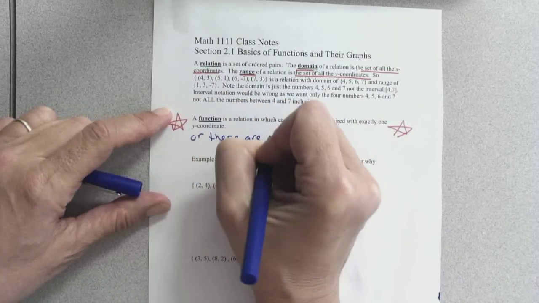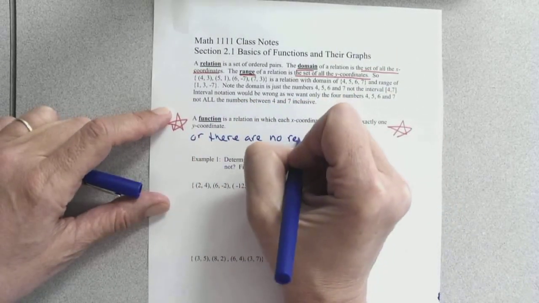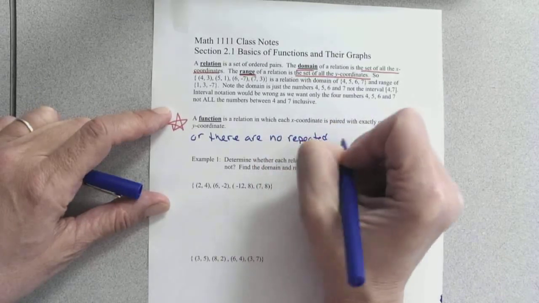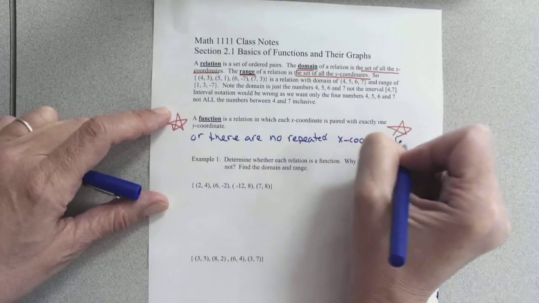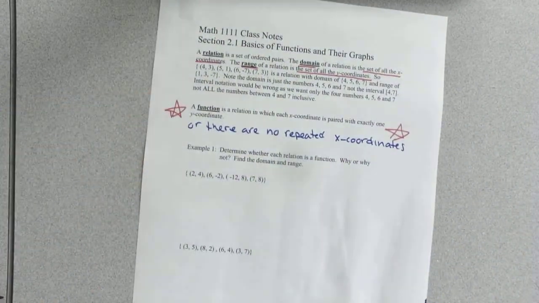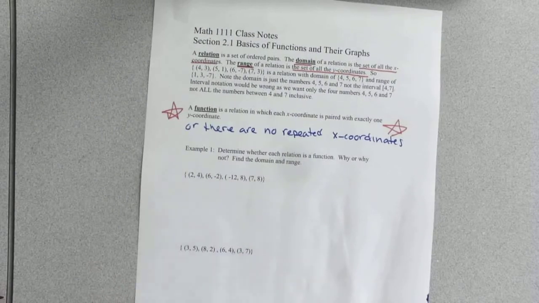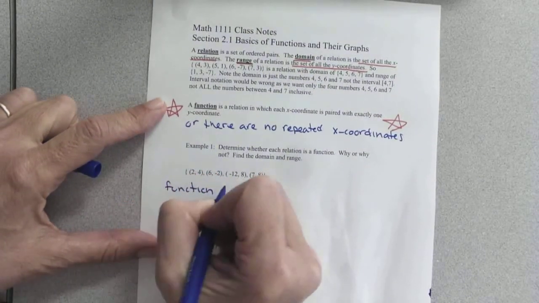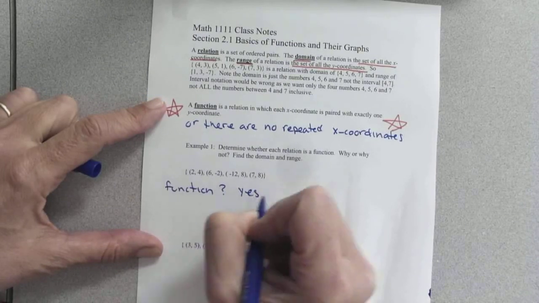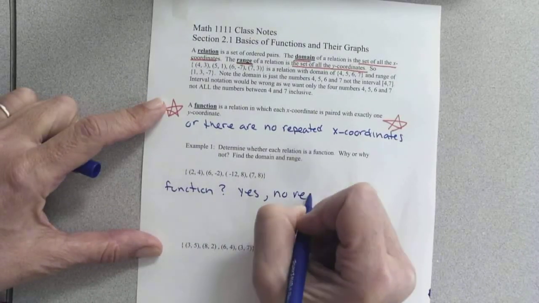Another way of saying this is, there are no repeated x coordinates. That's another way of saying it and a little more illustrative. There are no repeated x coordinates. So when I look at this and I answer the question whether it's a function or not, the answer is yes. There are no repeated x coordinates.